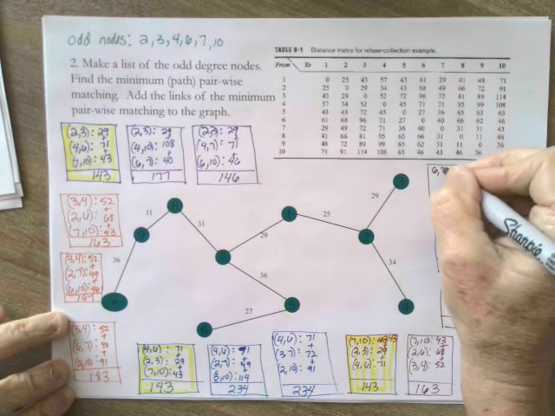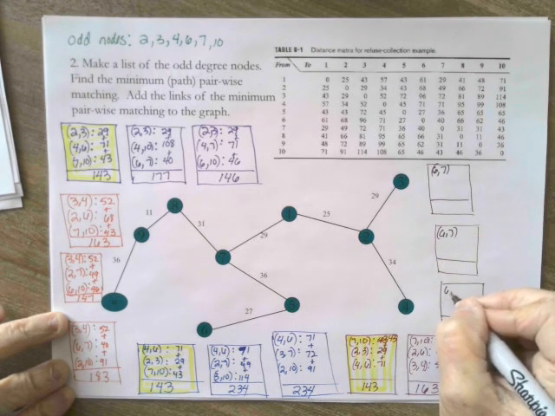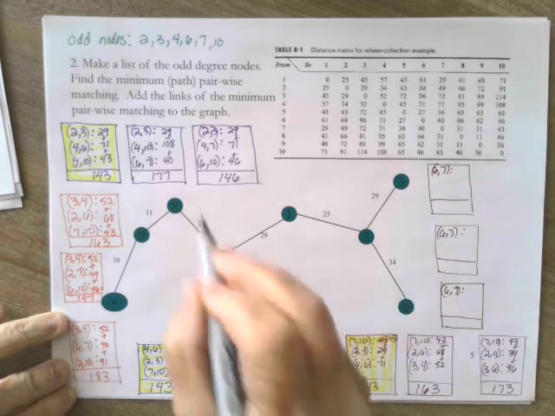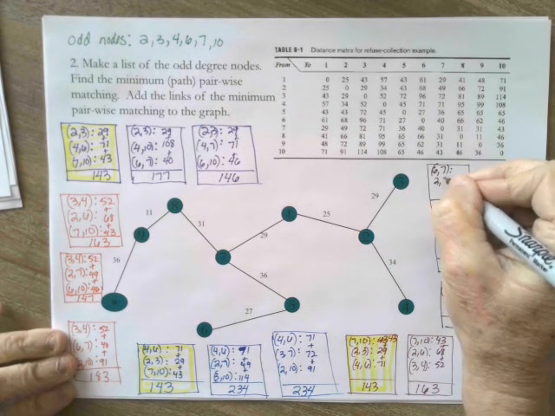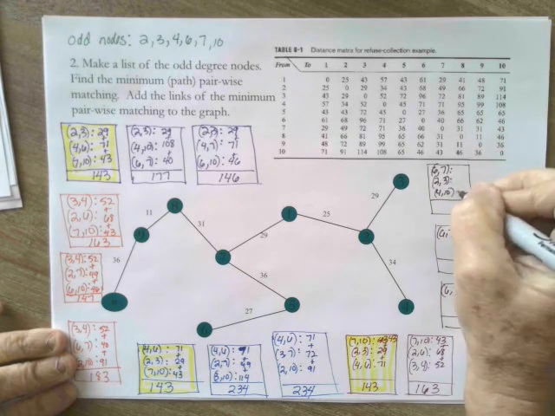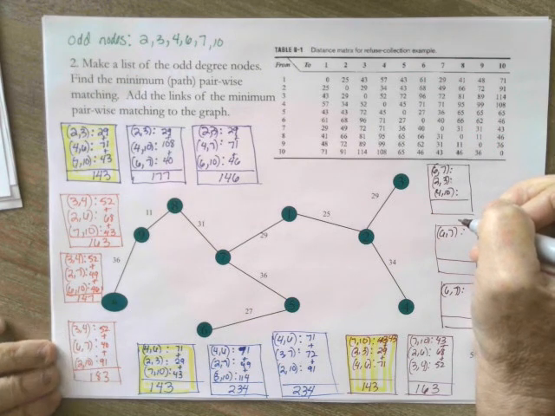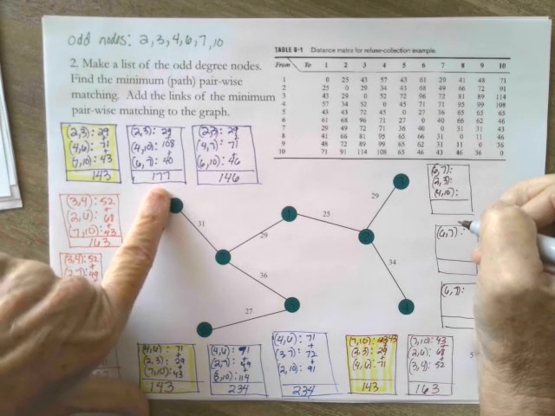So we'll have 6, 7. All right, and then we'll have 6, 7. Then we can have 2, 3, and 4, 10, which I believe is also a duplicate, but I'll write it down anyway. 6, 7. Yep, right here. The duplicate is right here.